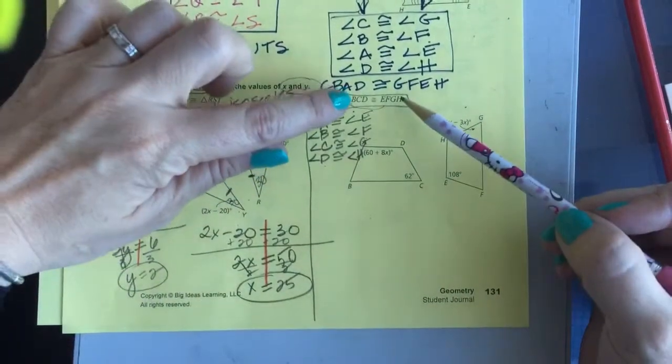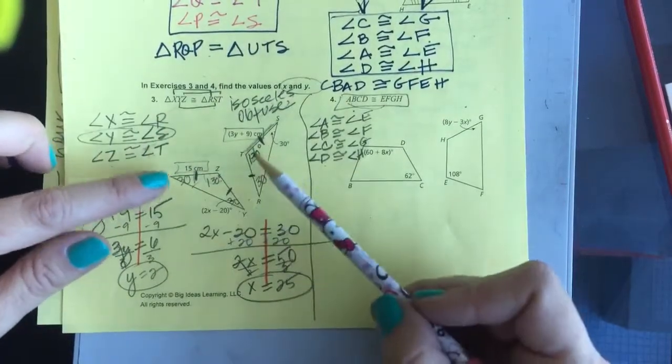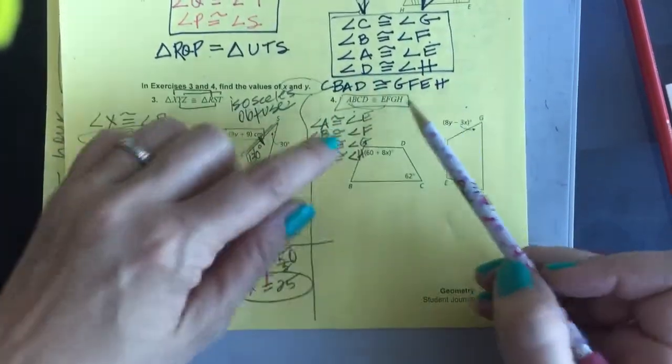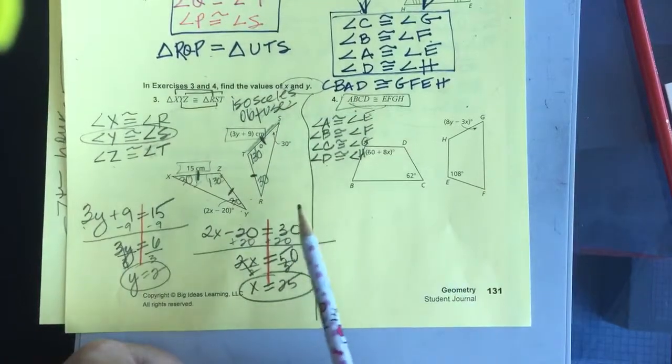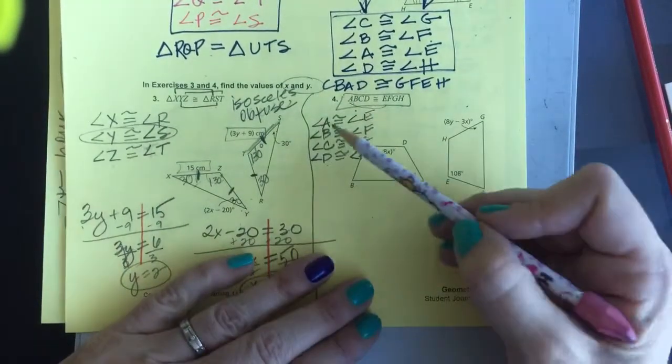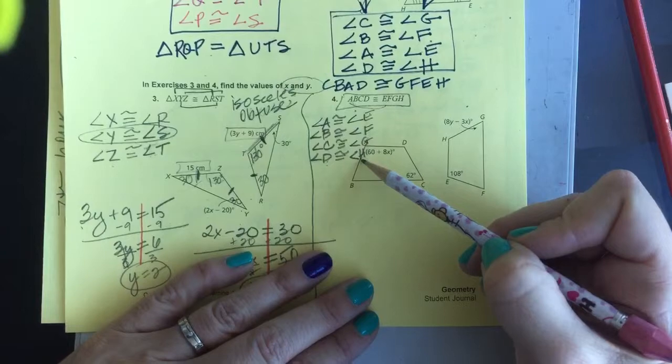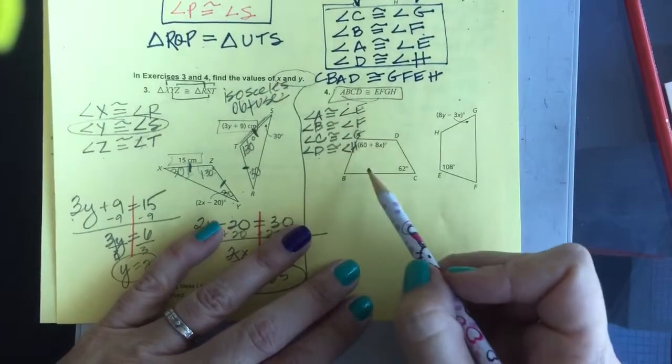And again, I just use the name because we had talked about over here how the orientation of the figure might be weird. So I just looked up here. I didn't even actually look at the drawing. I just used the letters. It went A, B, C, D, so the matching ones must be E, F, G, H. You can always fall back on that.